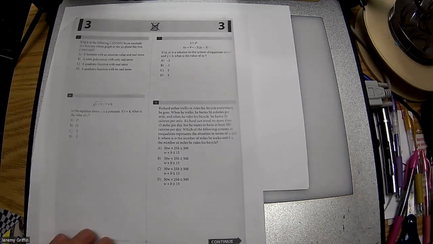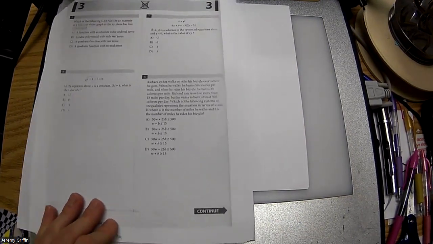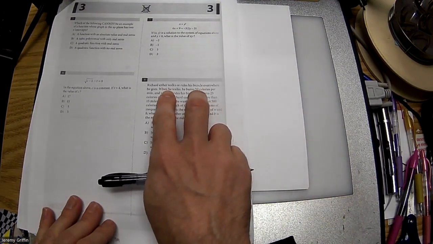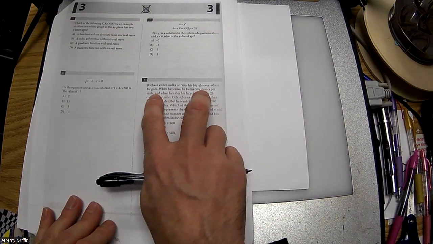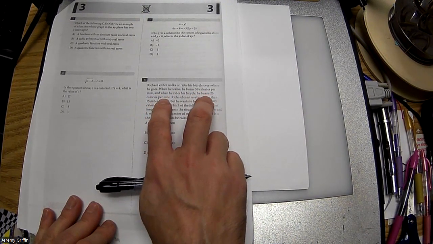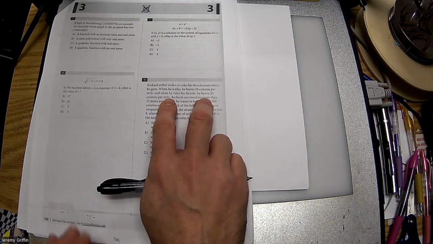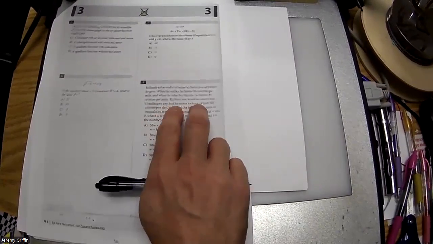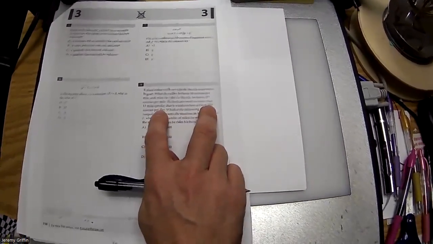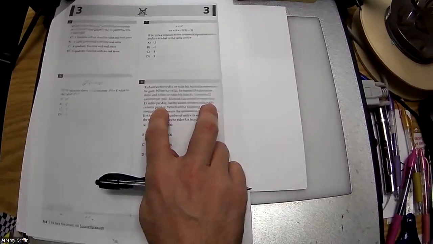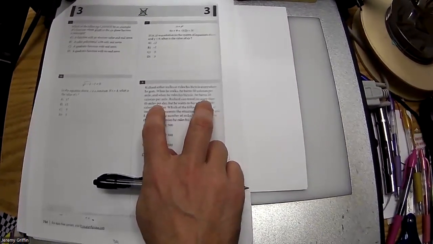Number 8, Richard either walks or rides his bicycle everywhere he goes. Up the stairs, in a boat, with a goat. When he walks, he burns 50 calories per mile. When he rides his bike, 25 calories per mile. I think it makes sense, right? Richard can travel no more than 15 miles per day, but he wants to burn at least 500 calories per day. You see a conundrum being set up? He wants to burn so many calories, but he's restricted in how far he can go.